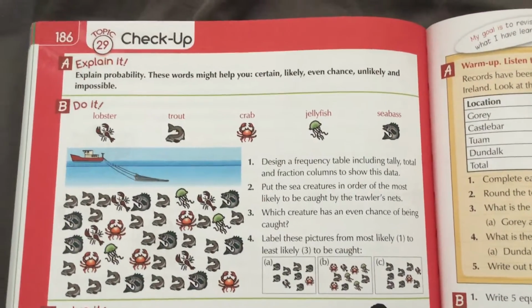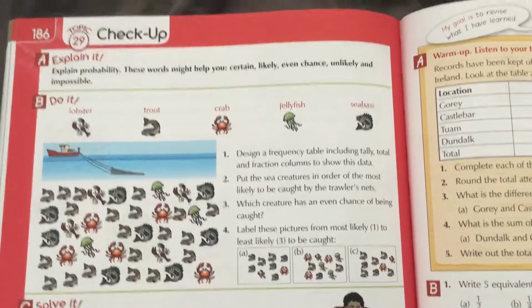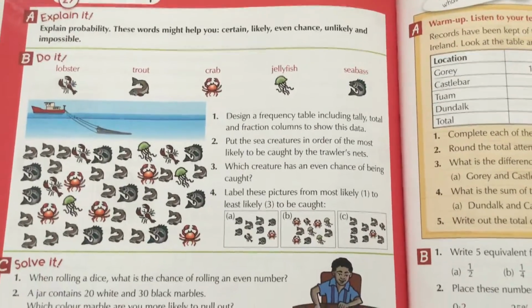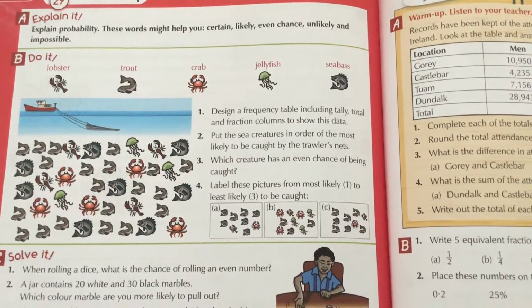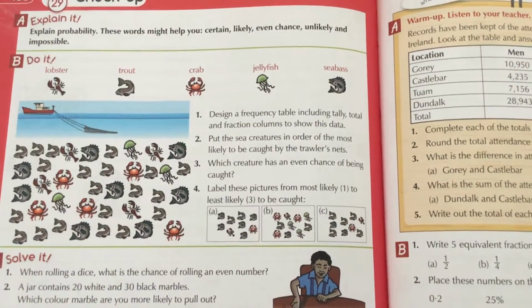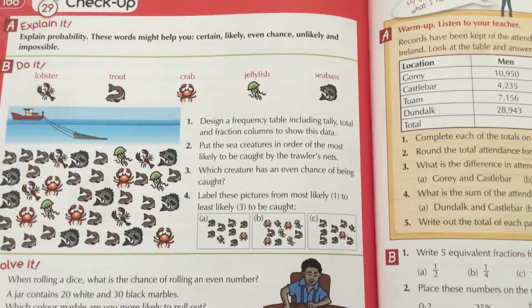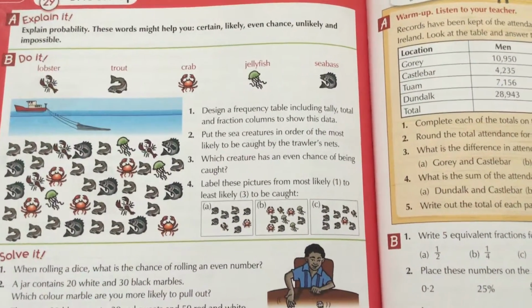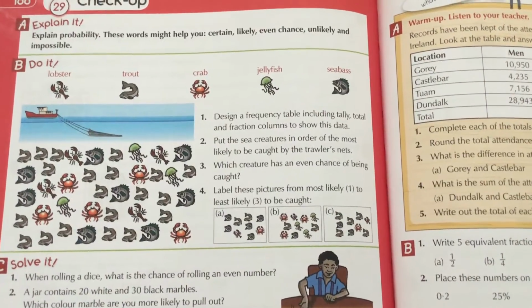Hi guys, and as you can see in front of you, it's Friday, aka Checkup, page 186, Planet Maths. So just look at the explain it, and really and truly guys, you need to understand the whole idea of probability, whether things are certain, likely, even chance, unlikely and impossible. So bear that in mind, that it's like the probability scale.